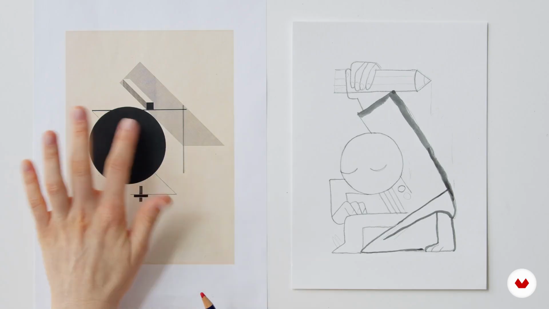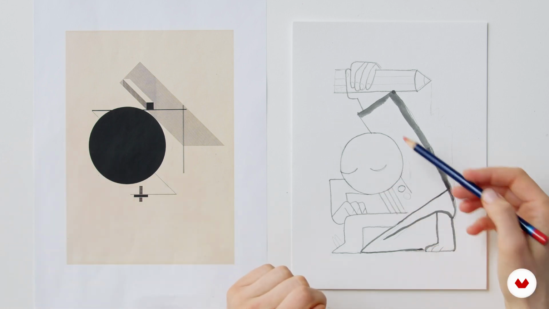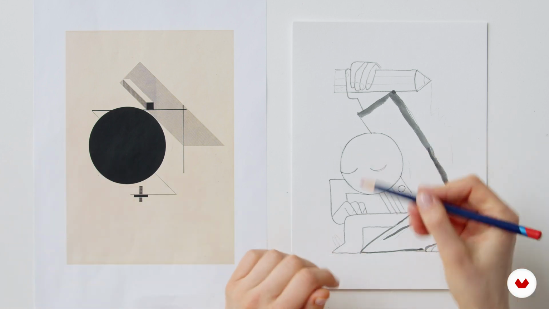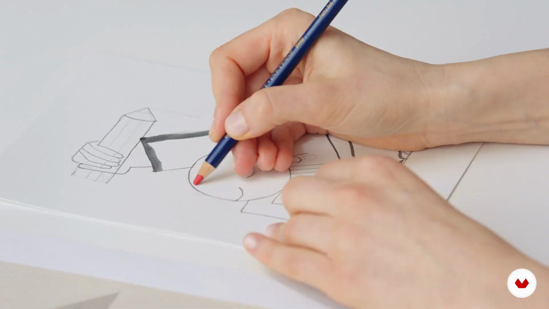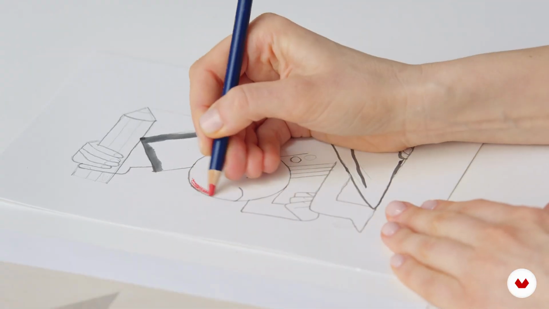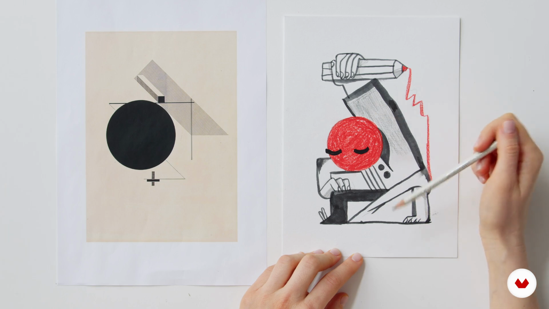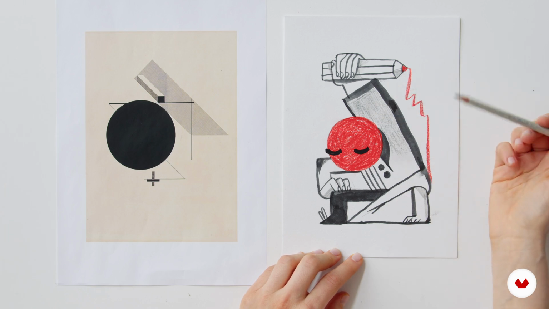Despite that in the original composition I have a black circle, I want my circle, my face, to be red. So I will make it red. I will come back to you when I'm done. I finish with the graphic of my sketch.